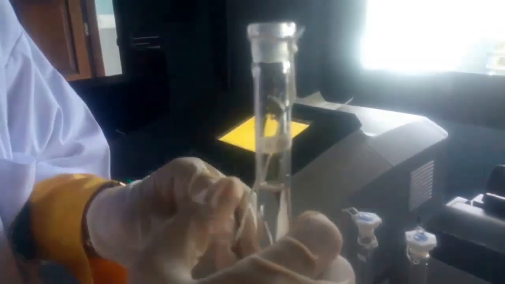And this is the 12 ppm standard of chloramphenicol. Wash off the cuvette with 12 ppm standard of chloramphenicol. Then fill up the cuvette with 12 ppm standard of chloramphenicol. Wipe the cuvette with tissue.